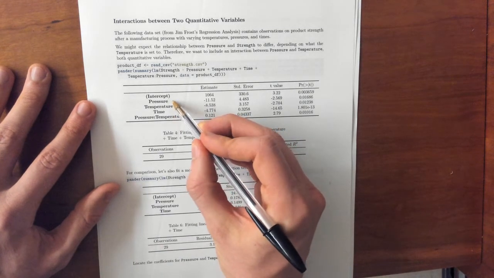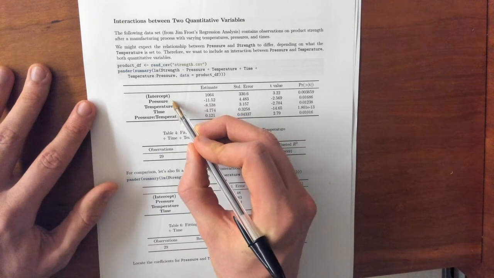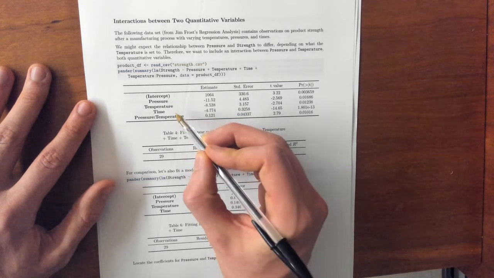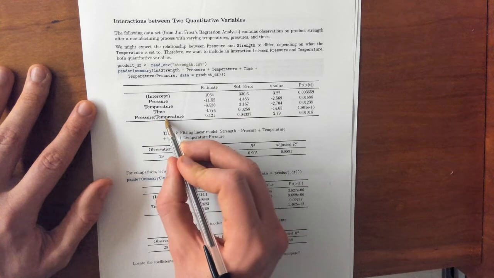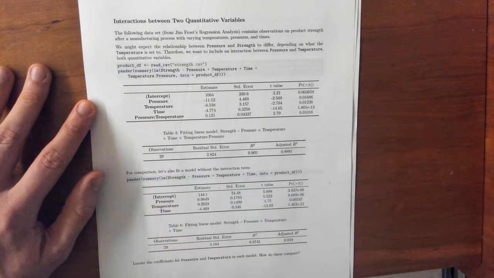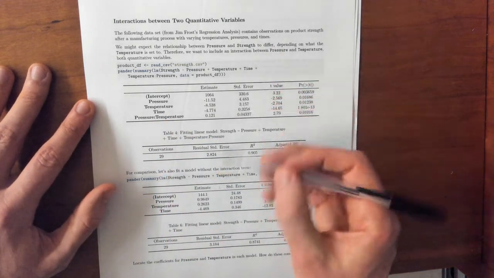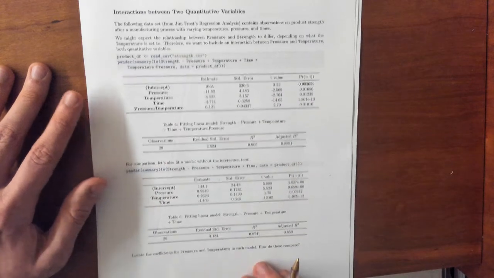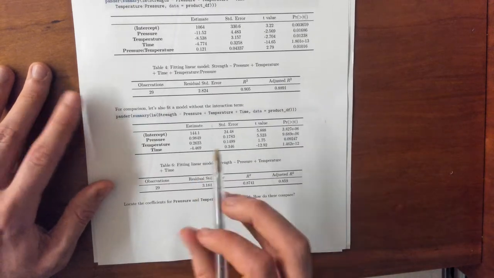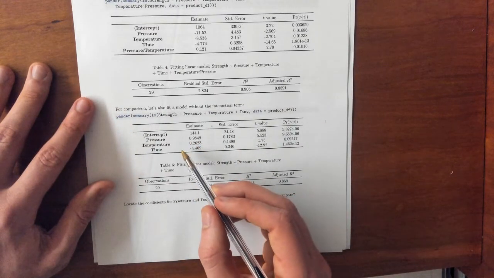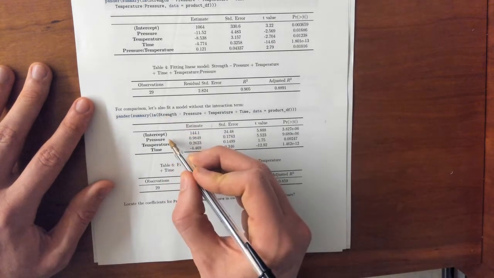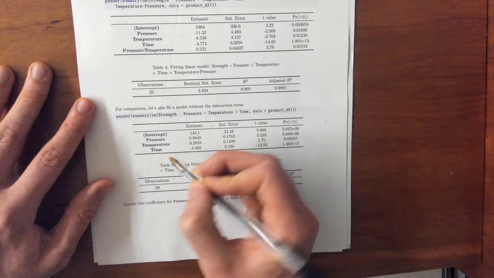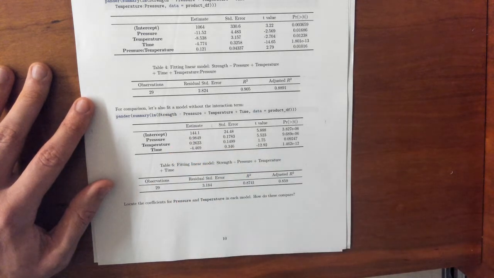So we've got pressure, the pressure that the product was made under, the temperature, and the time, as well as this pressure-temperature interaction. That's this first model on the top. We can also compare this to a model without the interaction term, so a model with strength as the response, but just pressure, temperature, and time as predictors.